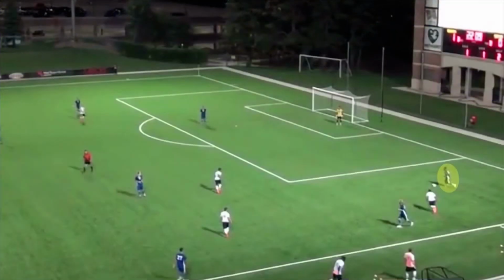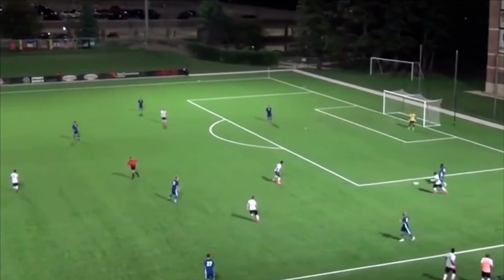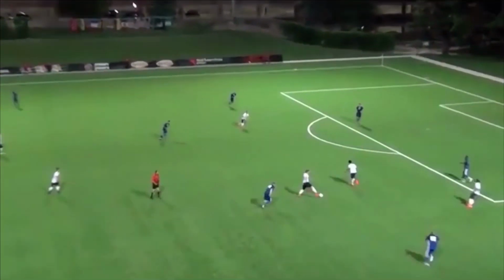The first and most important point is that you cut off any immediate threat to goal, which would most likely occur when you give away possession in your defensive third. Here we see the ball is with the highlighted player. As he plays a pass that gets intercepted, watch how the blue team reacts.